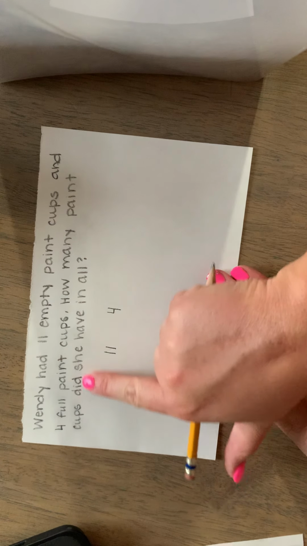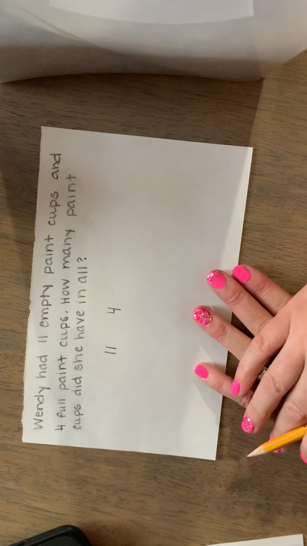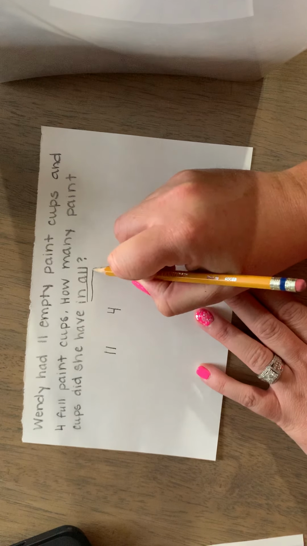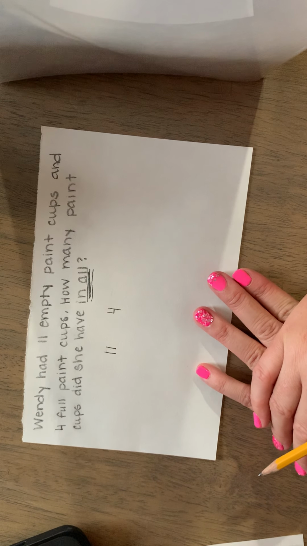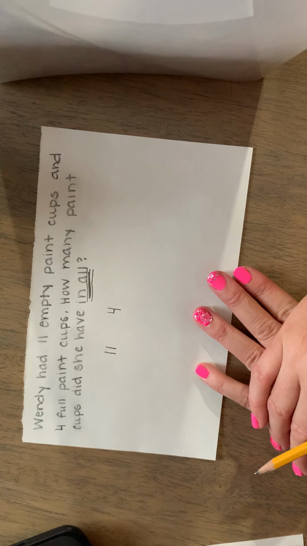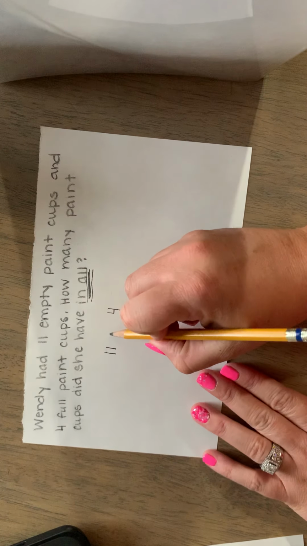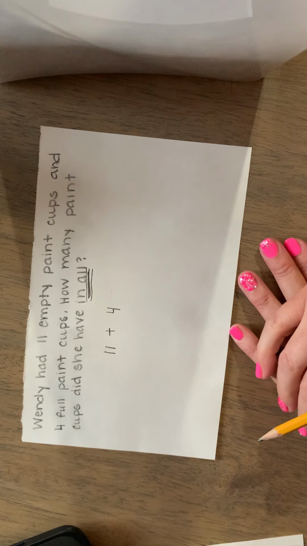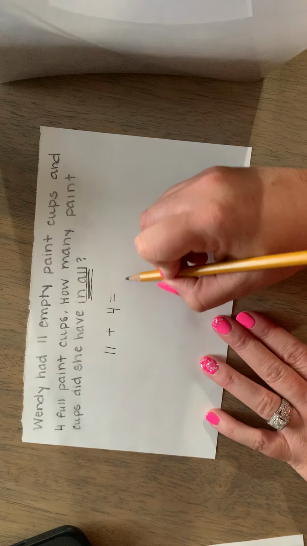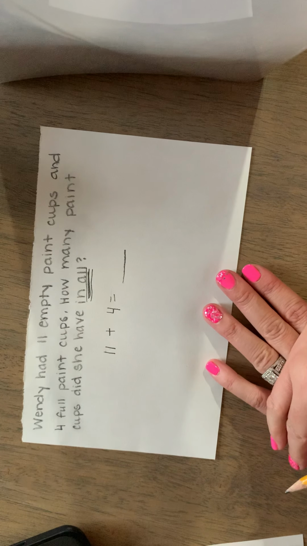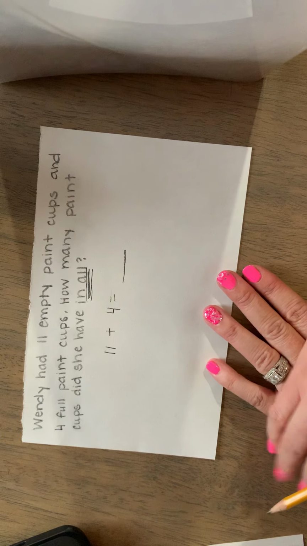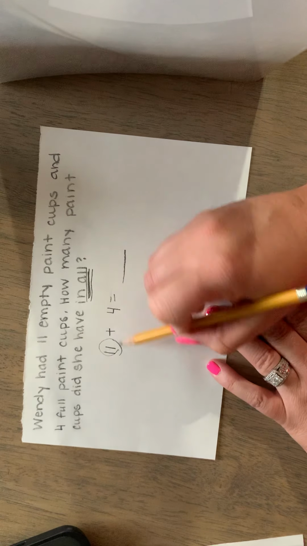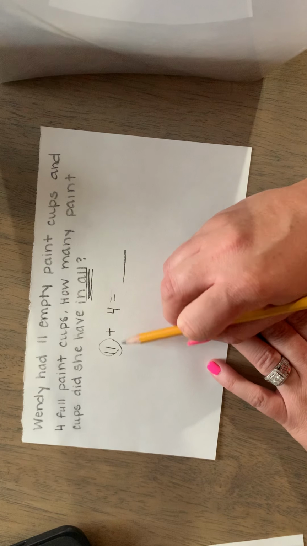So how many paint cups did she have in all? I don't know about you first grade friends, but what do I know about these two words here? In all. Do you think I'm going to add or subtract? You're right, we're going to add. So I am actually going to add these two numbers together to figure out how many paint cups Wendy has in all. I'm going to use the addition strategy of counting on, where I'm going to grab my bigger number and start counting up from here.